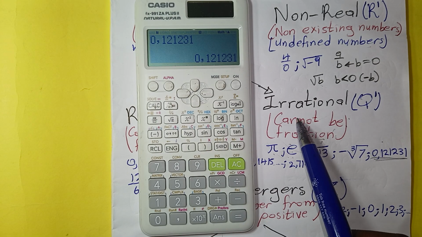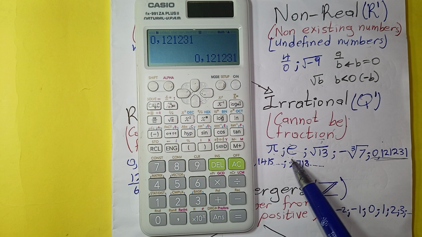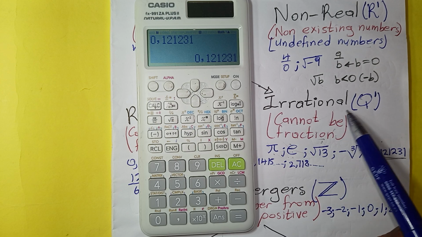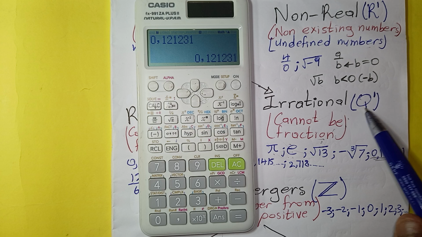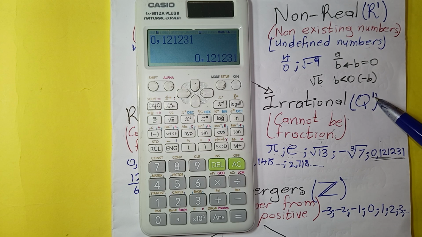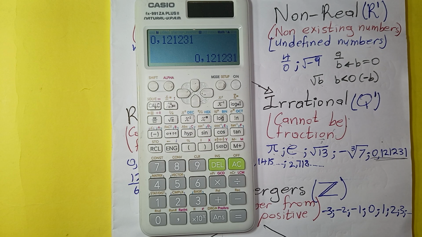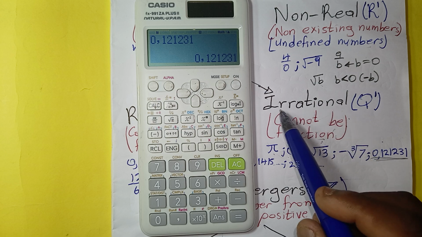Yeah. So all the values which cannot be a fraction are what we call irrational. And here's a symbol for irrational. It's Q and that thing. Do you see? Yeah. So I hope, guys, you understand what is the irrational.